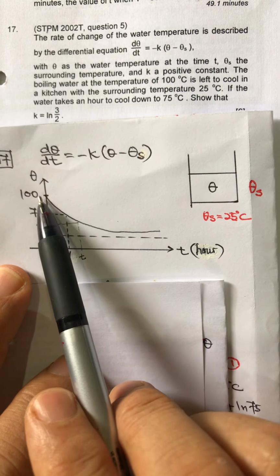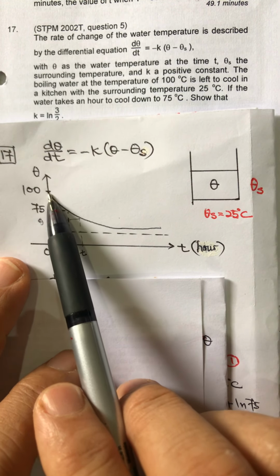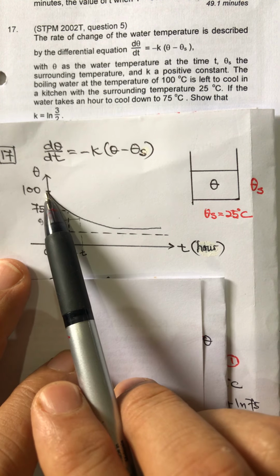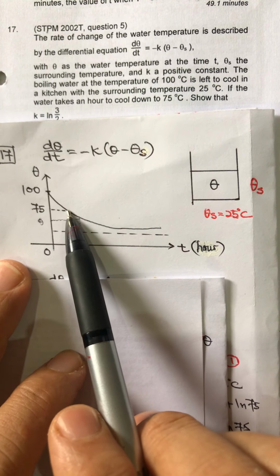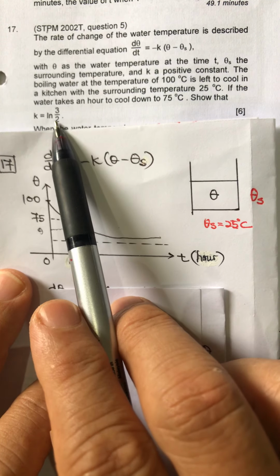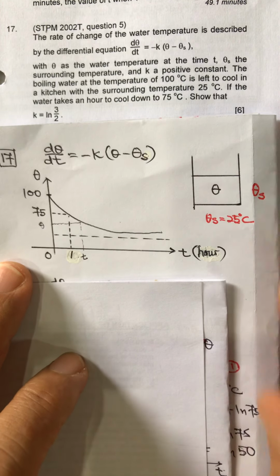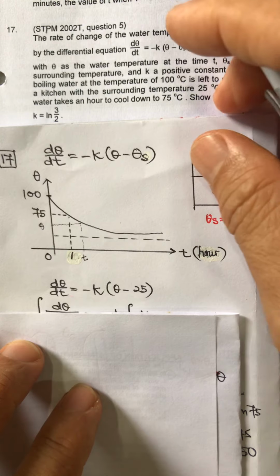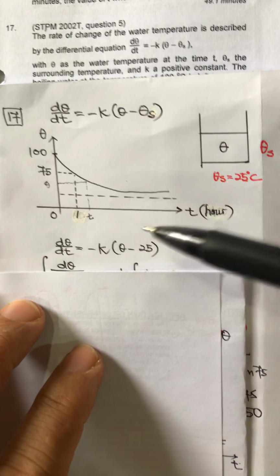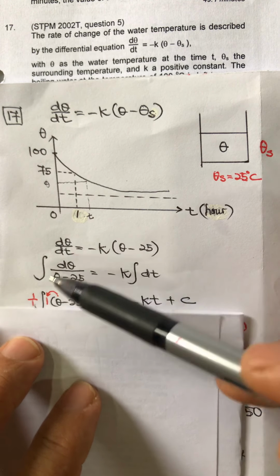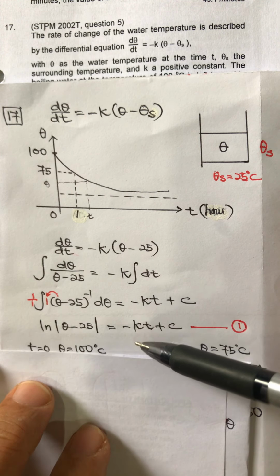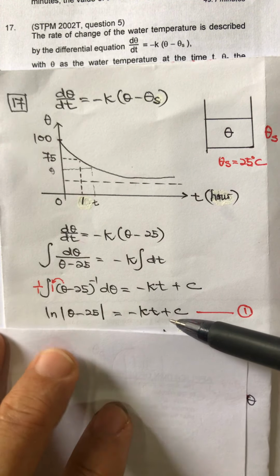Okay, so this point is the y-intercept. This is for us to find C. This is for us to find K. That's why they ask us to show K equal to ln 3/2. So, like this. We just put down the surrounding temperature, and then we integrate the separable variable from just now, and then you can integrate, you get this.